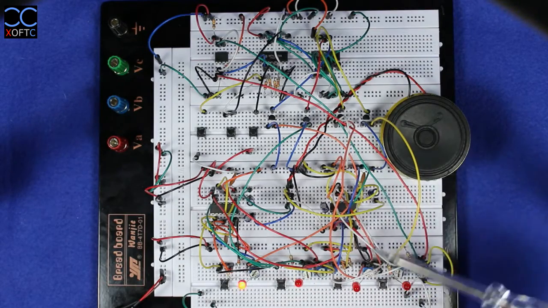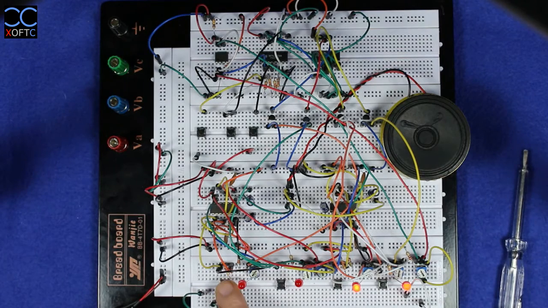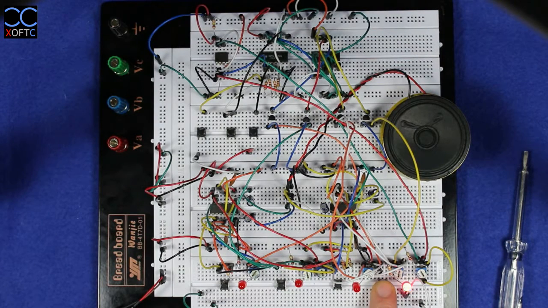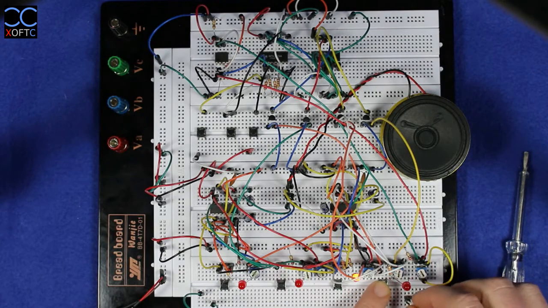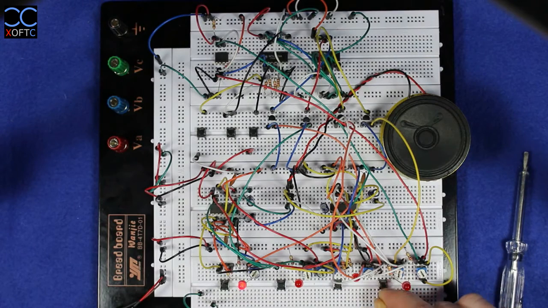So let's try it. And you can see that I have different notes here. So I'm going to start with just a beat. Let's say this one. I don't want to hold this button, so I'm going to short it out so that we have a constant rhythm.